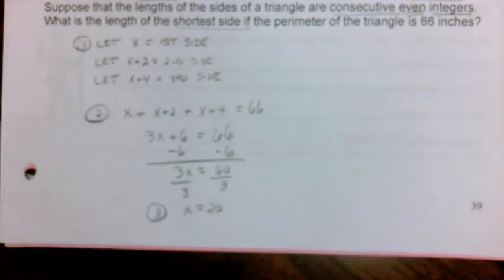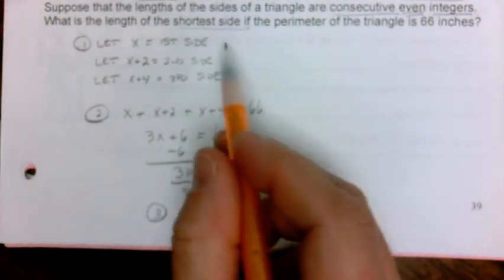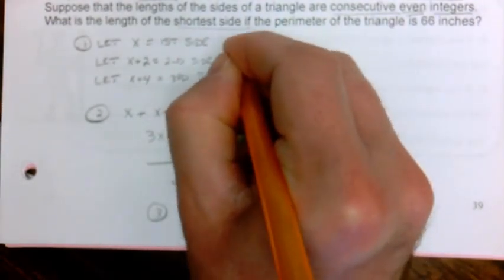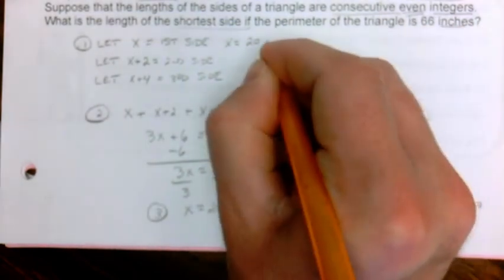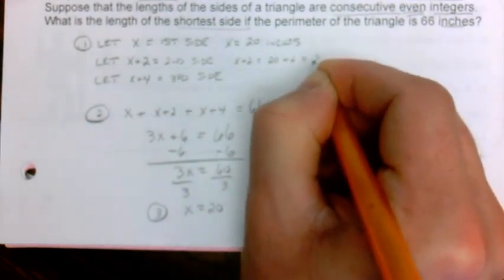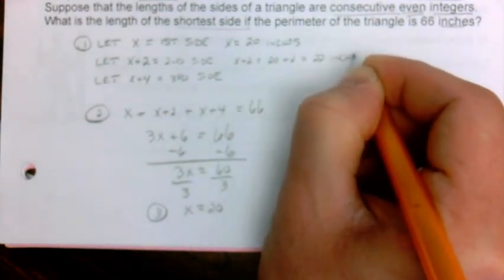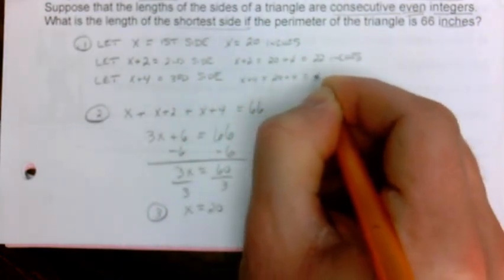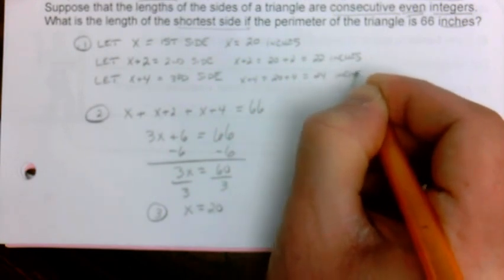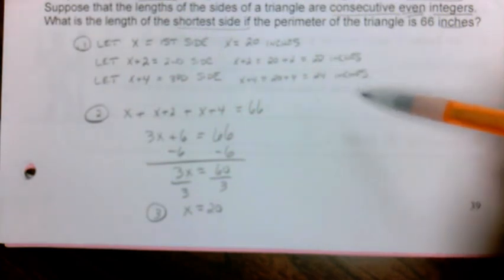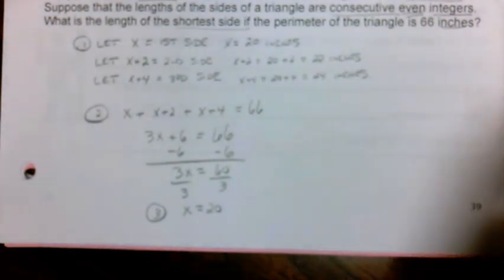All right, X equals 20. So going back up to our let statements, now I know my first side, X, is going to be 20 inches. My second side, X plus 2, I'm going to substitute in 20. 20 plus 2 is 22 inches. And my third side, X plus 4, again, substitute in 20. 20 plus 4 is 24 inches. So the three sides of my triangle are 20, 22, and 24 inches, 3 consecutive even integers.